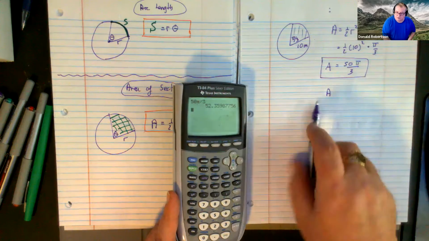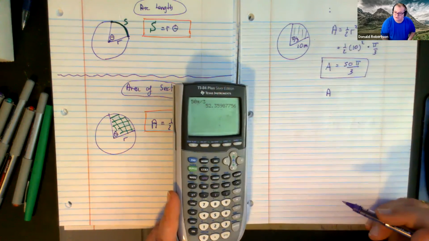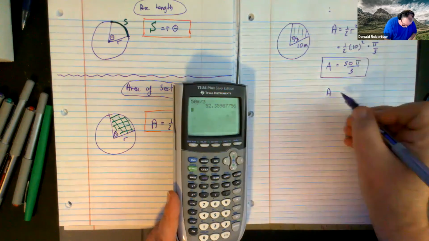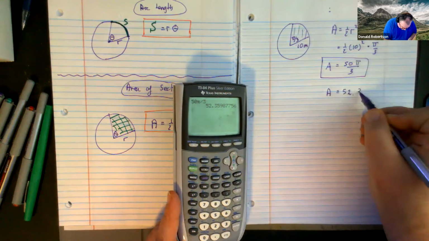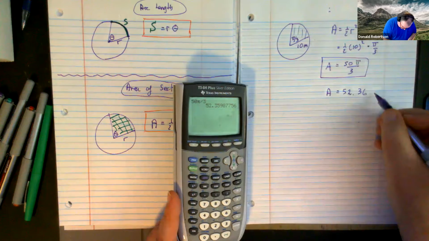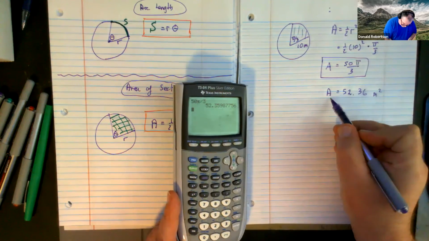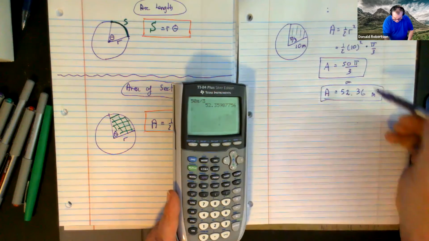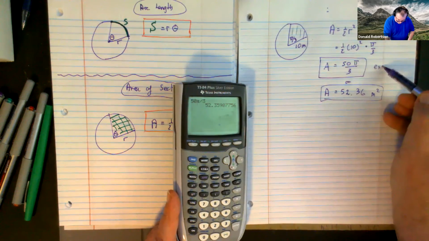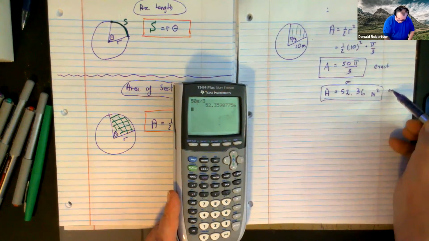Yeah. So you basically just type it in the way you see it. And if I wanted the answer to, in this case, let's say 2 decimal places, it would be that. It's an area, so the units are square meters. And that would be the version. So your answer is either an exact version or it's a decimal.